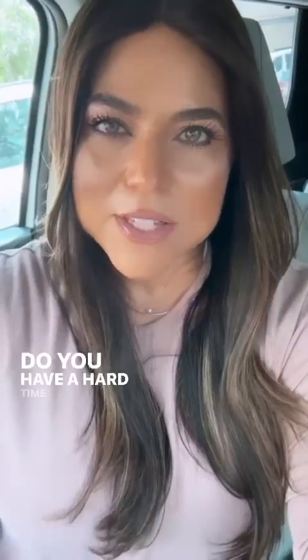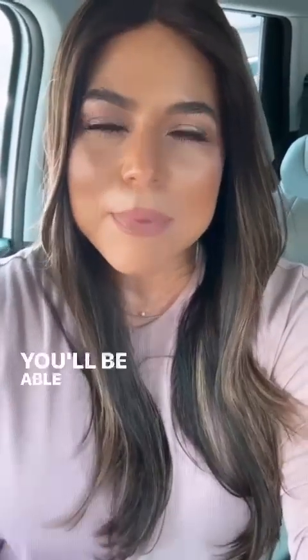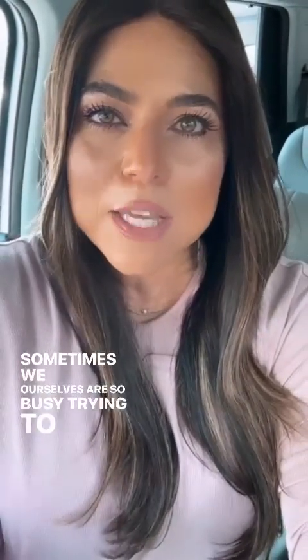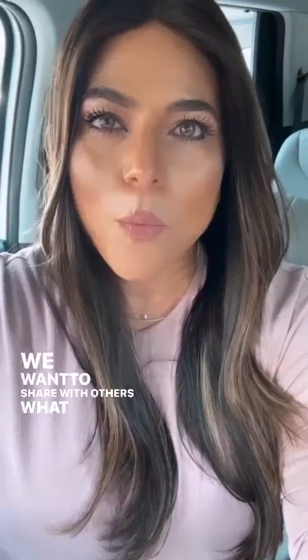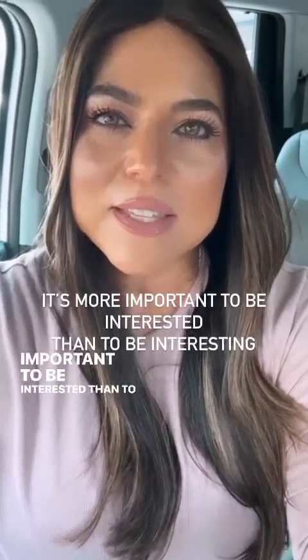Now, this is not only a great tip for marriage, being genuinely interested in hearing about what interests your spouse, but it is a great method for deepening your connection and love with anyone. Do you have a hard time connecting with your mother-in-law or with your daughter-in-law? Try this. Be genuinely interested in what's interesting to them. They will feel valued, they will feel seen, they will feel loved. You'll be able to develop much more of a connection with them. Sometimes we ourselves are so busy trying to be interesting. We want to share with others what we want to say, and we want them to find us interesting, that we forget that it's more important to be interested than to be interesting.